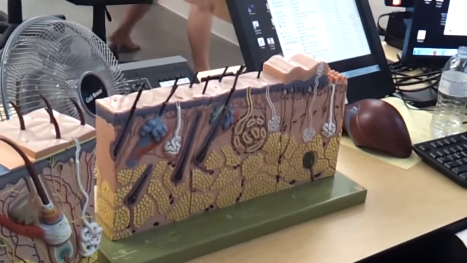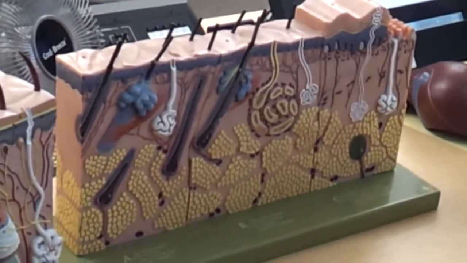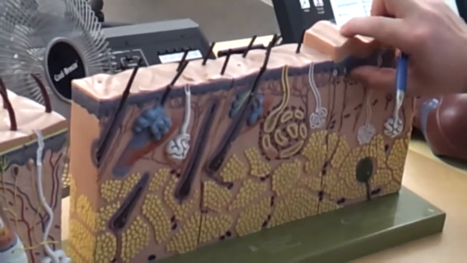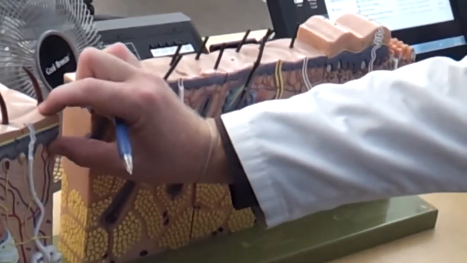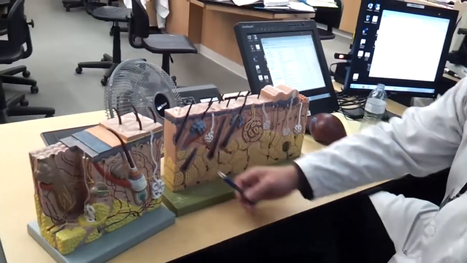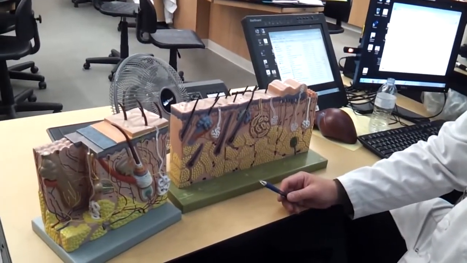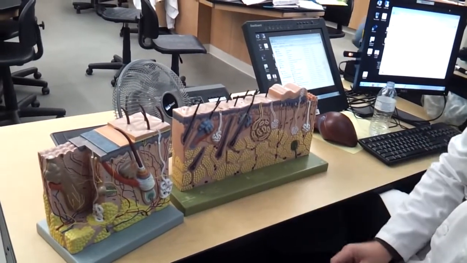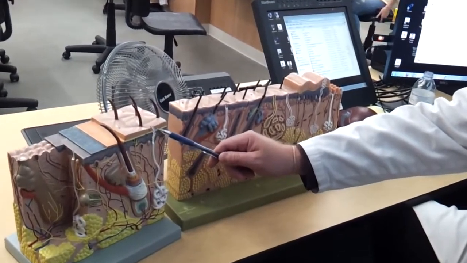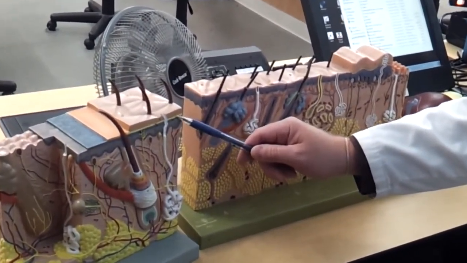To begin with, we have the general layers of the skin that are made up of the cutaneous membrane right here, or here in this model. Cutaneous membrane is also referred to as the epidermis. It has either 5 or 4 layers, depending if it's thick or thin skin. You can see right here along that line there is an extra layer of cells that are added.